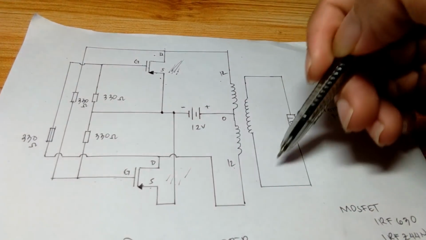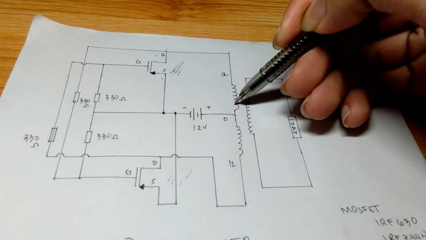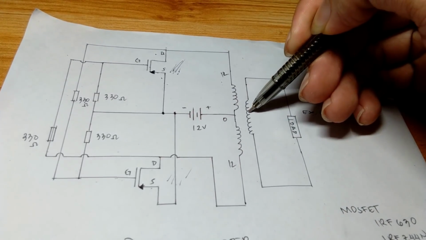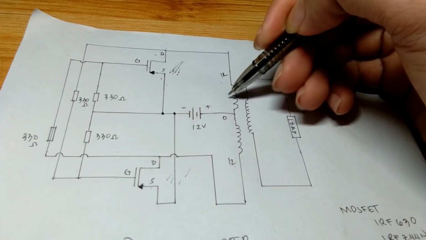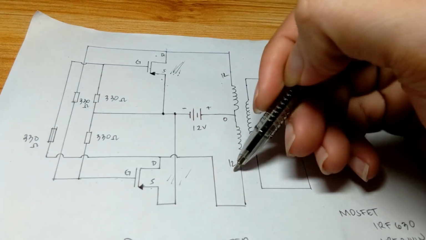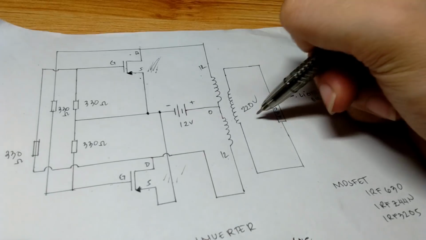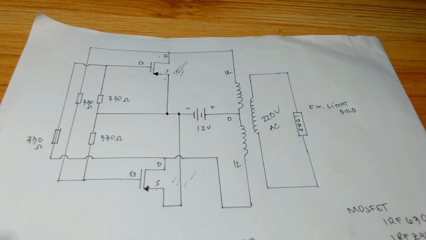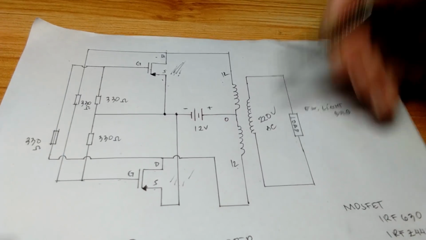In the transformer, we have two windings, the secondary turns and the primary turns. So this is the section of low voltage, 12-0-12, and this is the section of 220 volts AC. Obviously, this section is for high voltage.